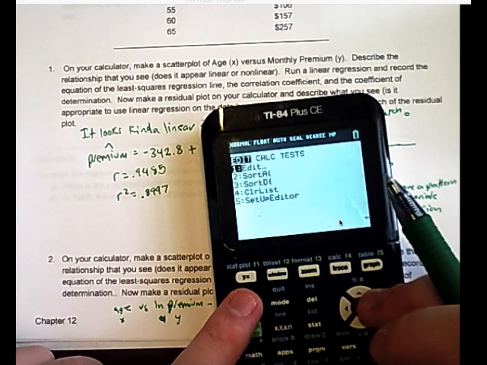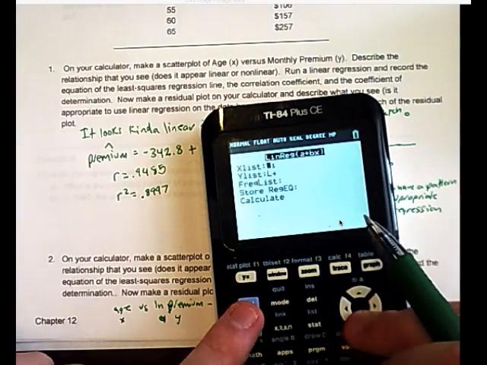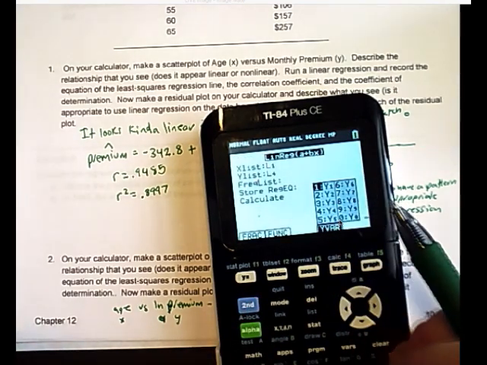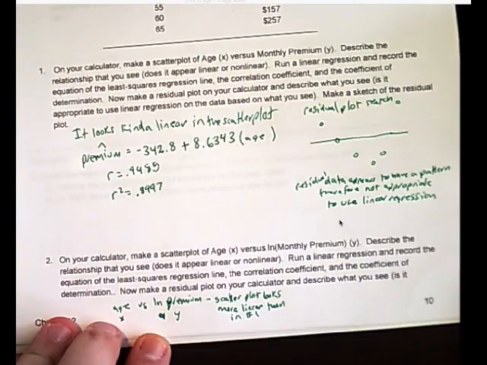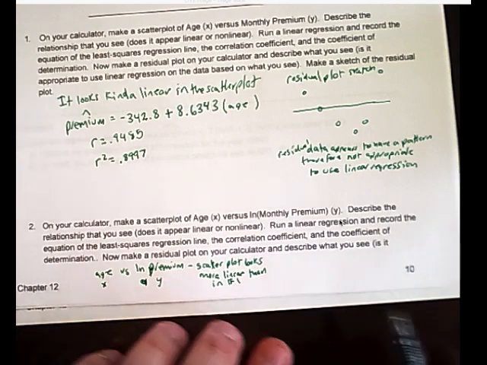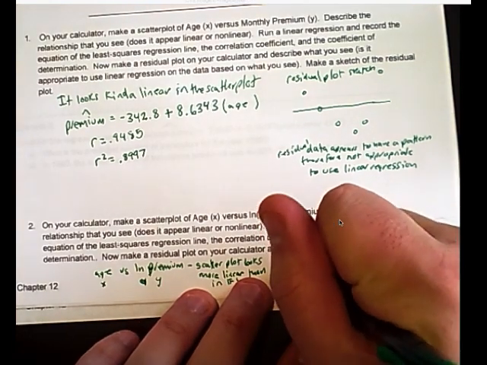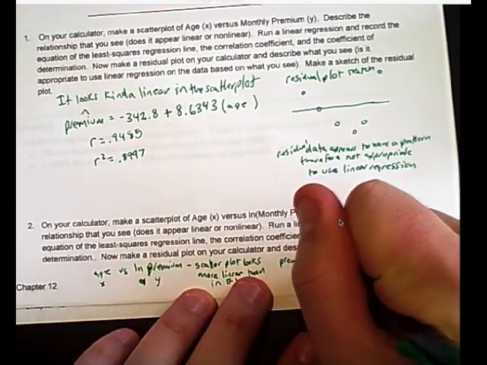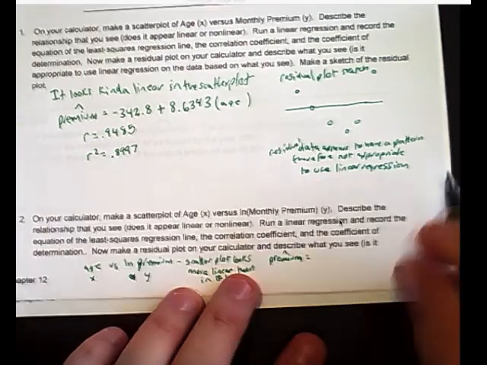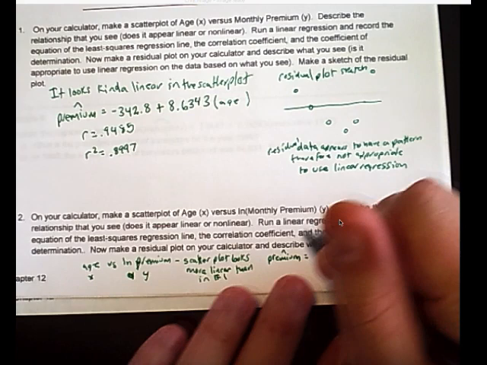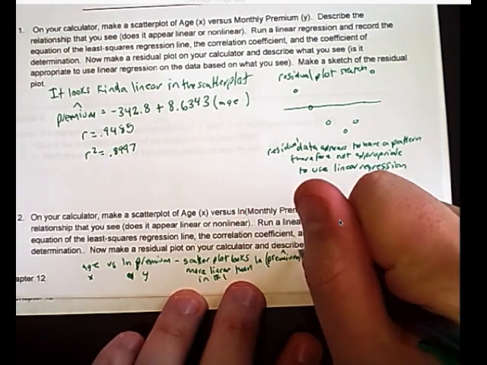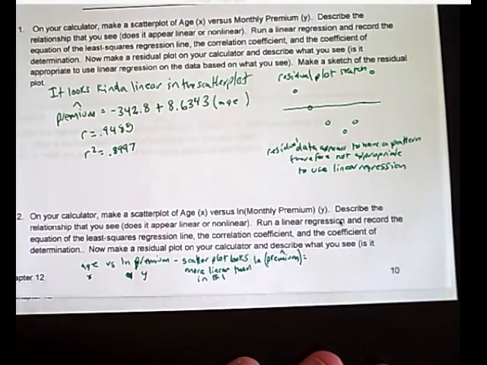Let's just run that again, stat calc 8. I forgot to record it. Okay, so this equation would be the natural log of predicted premium. Sorry, I forgot about that.